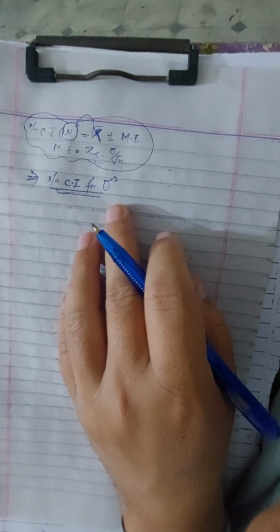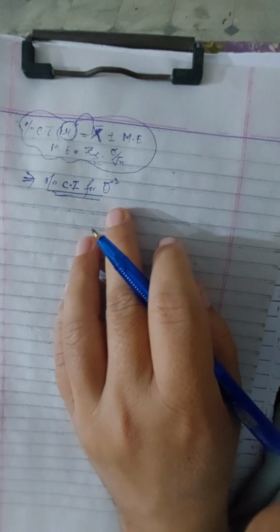Now to find or estimate the variance, we have a theorem.